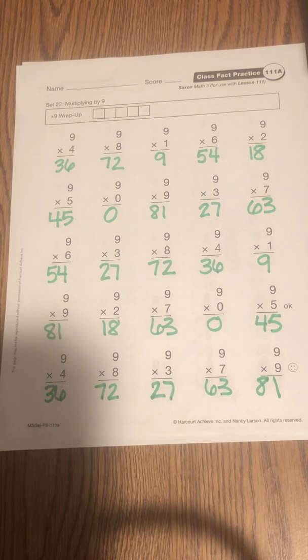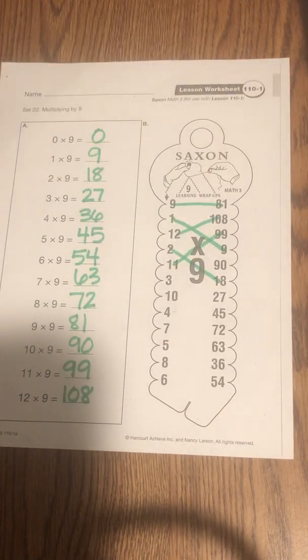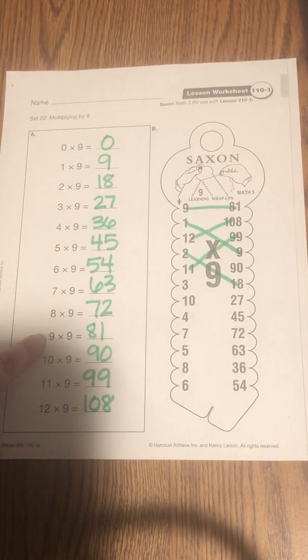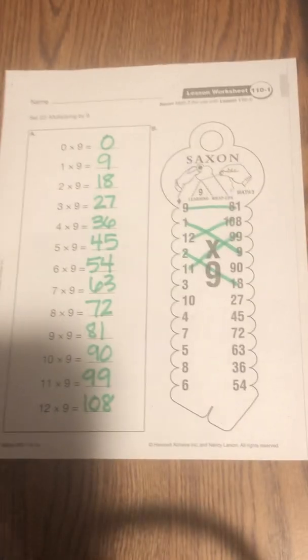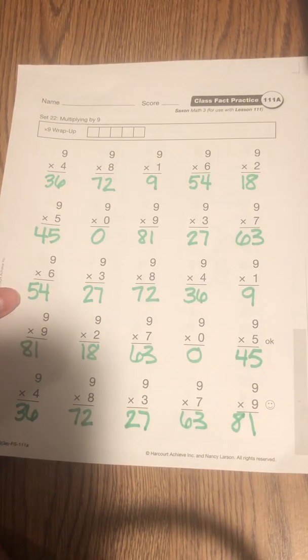Okay, write how many you got correct at the top. Then I want you to complete side B on your own. So that is the conclusion of our lesson, including lesson worksheet 110-1, as well as our fact practice 111.